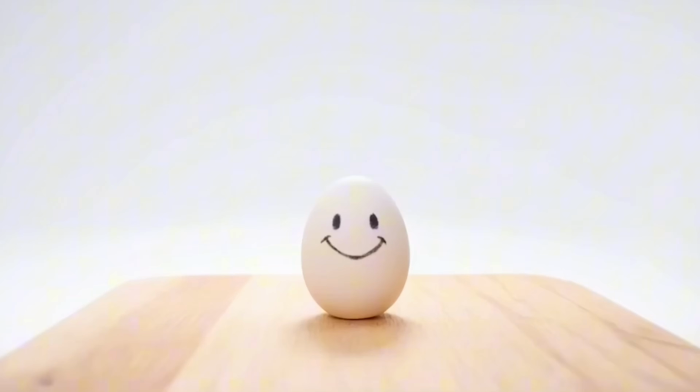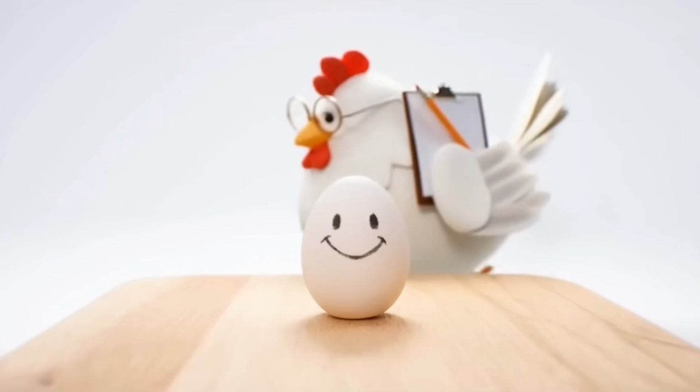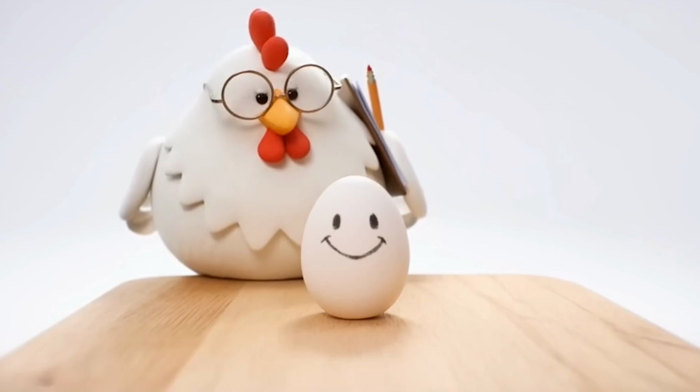What came first, the chicken or the egg? Scientists say the egg. Evolution.